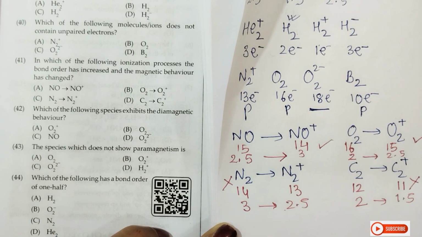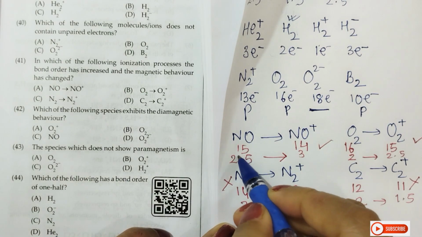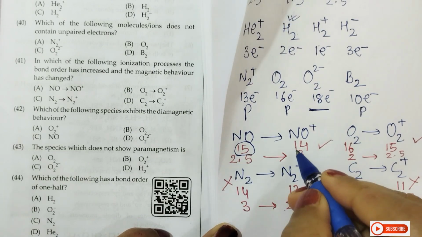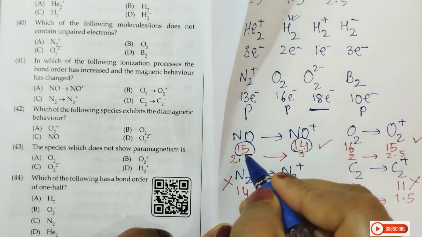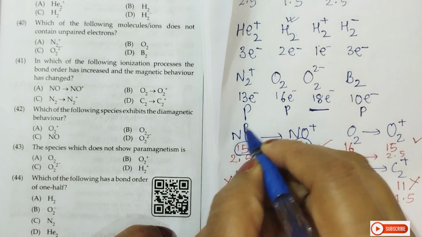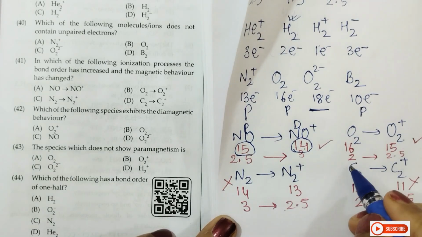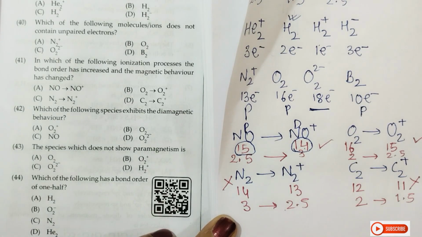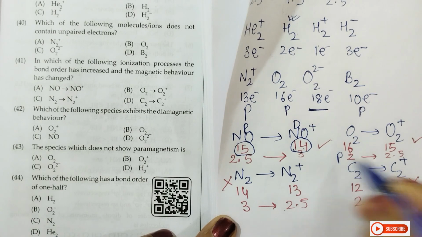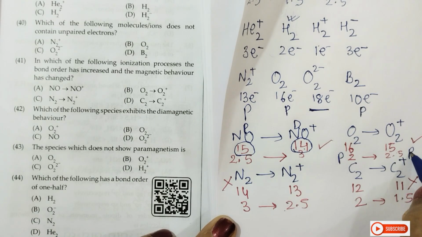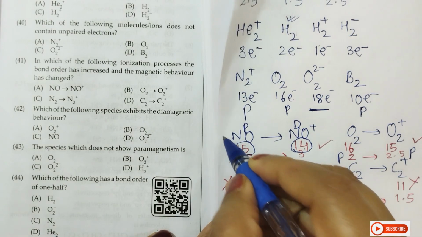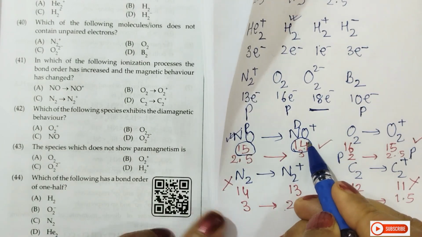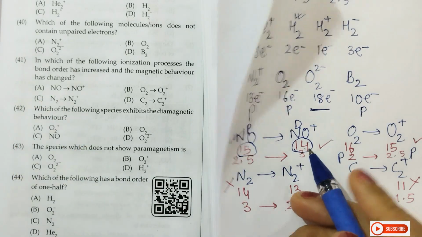Now, since the bond order change is the same, let us focus on the magnetic property. If you see here, students, this is 15 electrons and this is 14 electrons, meaning it has changed from paramagnetic to diamagnetic. If you see this, oxygen 16 means it is paramagnetic and 15 also remains paramagnetic. So here there is no change in the magnetic property, and so the answer is NO to NO plus, that is the first option. Let's see the next question.